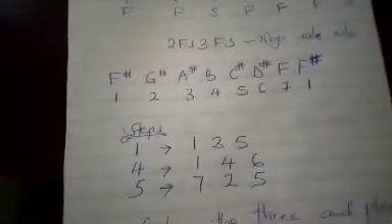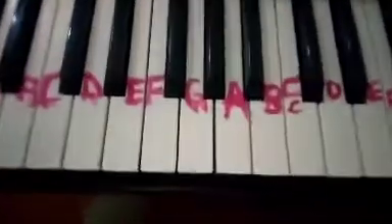Now let's use this to get the 3 major steps out of the 7 steps. The first step, we use 1, 3, and 5. From what we can see here at the top, 1 is F sharp, 3 is A sharp, and 5 is C sharp. So let's get to our keyboard and get hold of that.